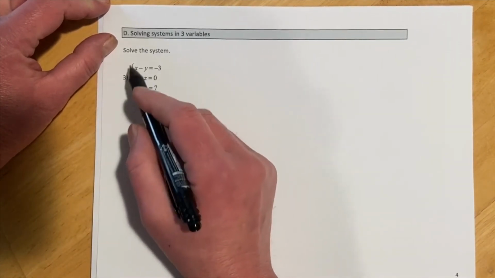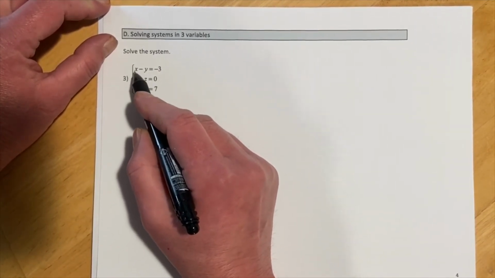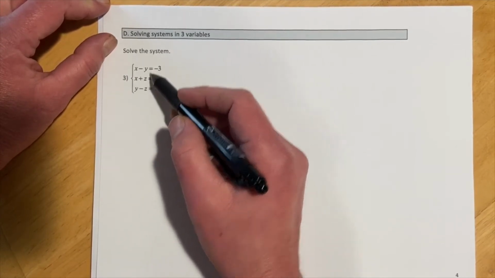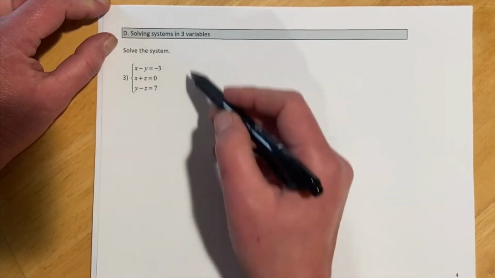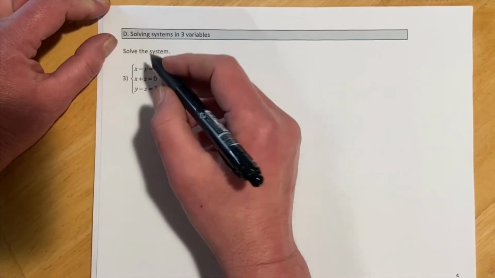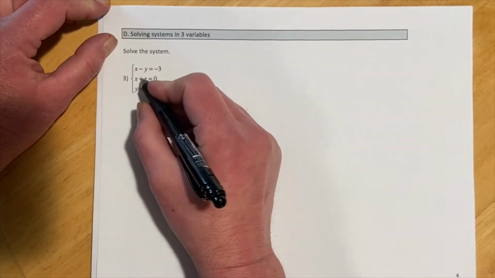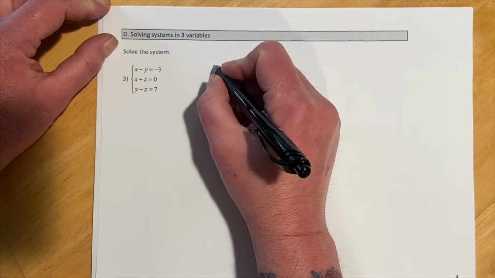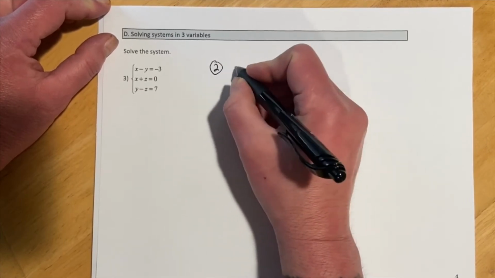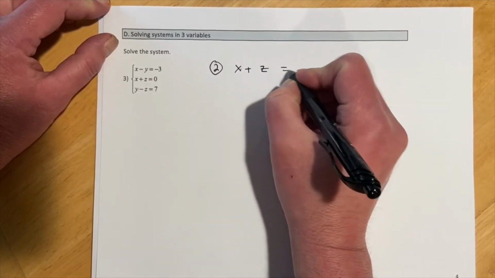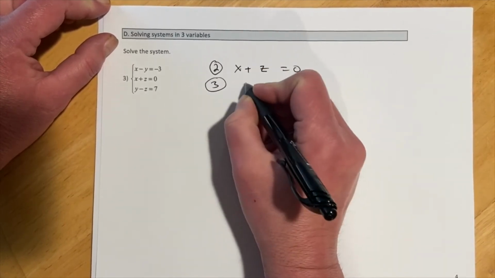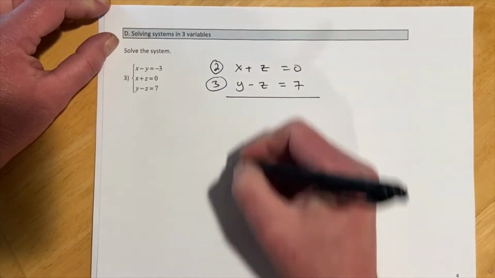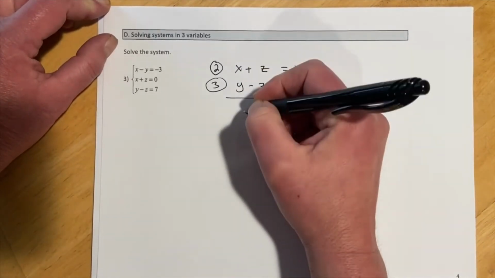Right now, I could put the first 2 equations together and eliminate x. I could put 2 and 3 and eliminate z. I could put 1 and 3, eliminate y. There's a lot of different things I could do. Let me just arbitrarily pick 2 and 3, since those z's are just sitting there. So I'm going to say equation 2 is this, and equation 3 is this. And then I'll add these together.